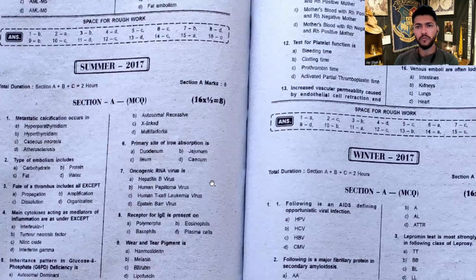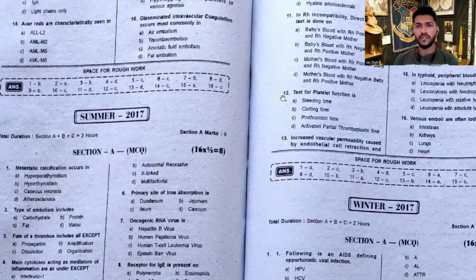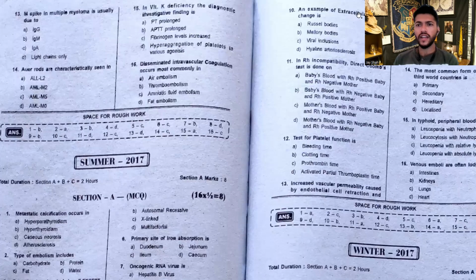Wear and tear pigment, lipofuscin. Extracellular hyaline change is generally seen in, see, Russell's bodies are intracellular, Mallory-Denk bodies again intracellular, viral inclusions intracellular. Hyaline arteriosclerosis is extracellular deposition of hyaline material. Benign nephrosclerosis, if you might have heard. So you'll have hyaline arteriosclerosis.